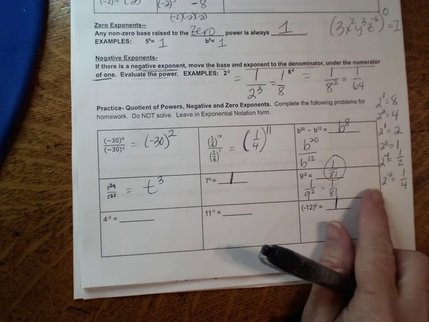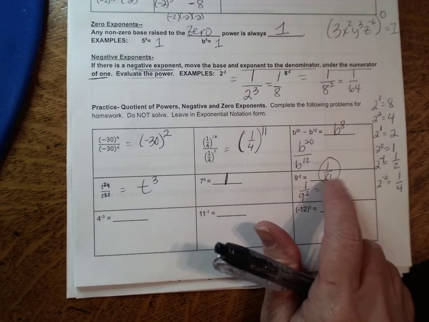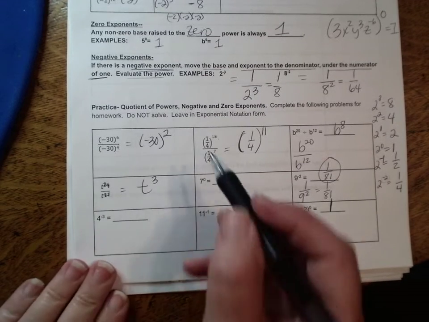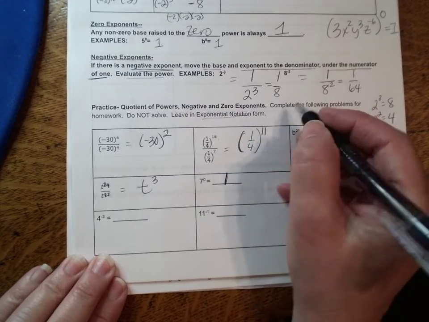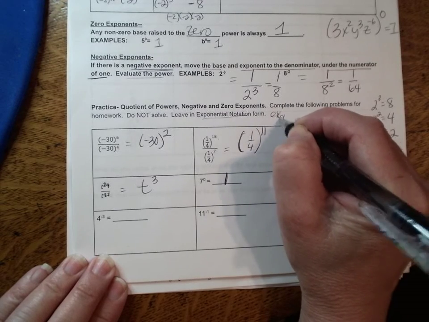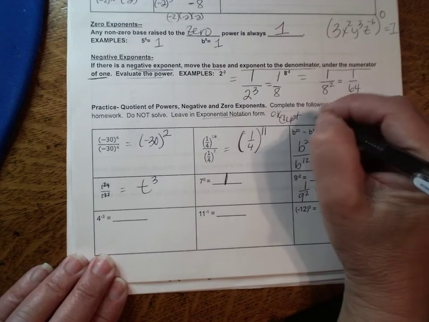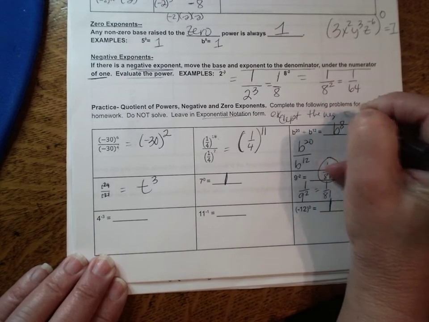So simplify that out. What is a fraction? Go ahead and put it as 1 over 81. It'll probably say evaluate. I know it says leave as exponential notation. I should have said except the negative ones. Oh, well.